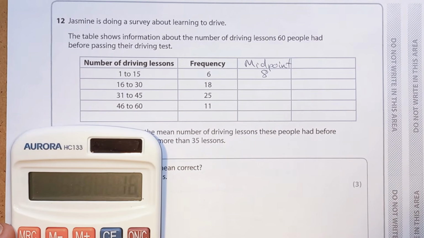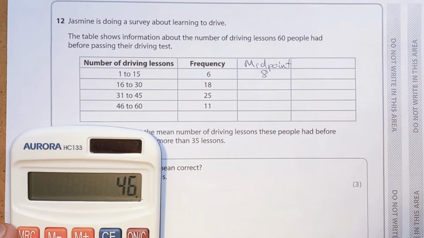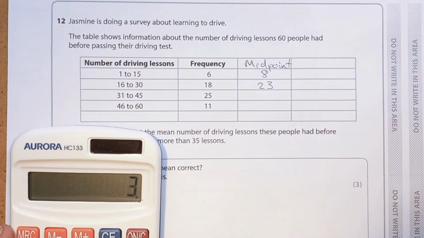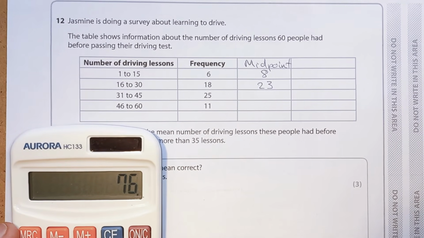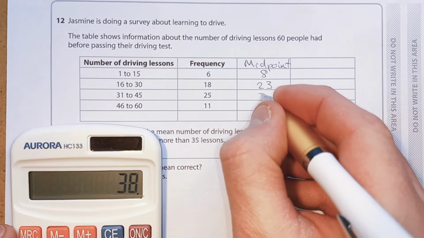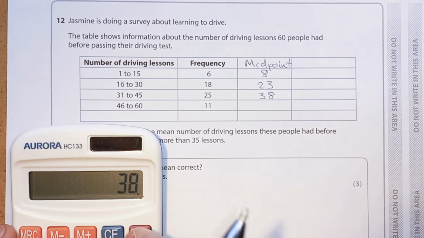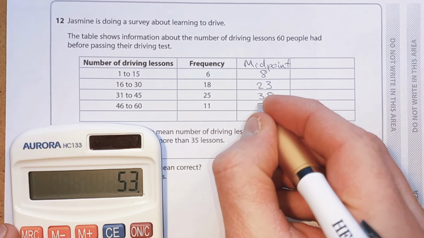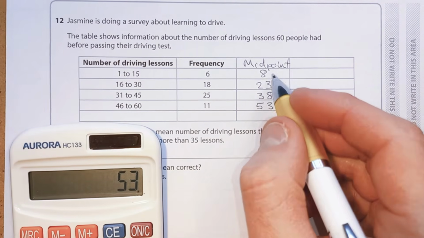So for 16 to 30, make sure you press equals before you do the divide. We've got a midpoint of 23. For 31 to 45, the midpoint's 38. And for 46 to 60, the midpoint is 53. Okay, so that's the midpoints.